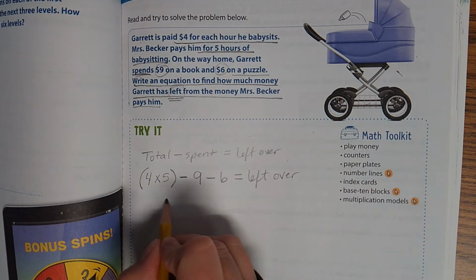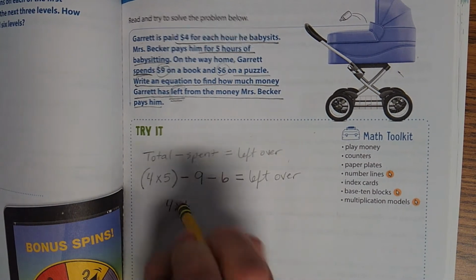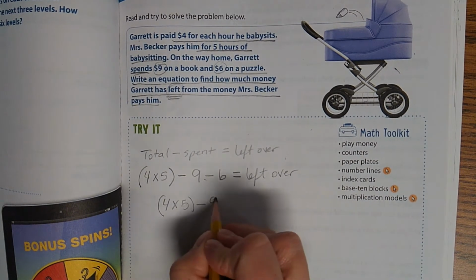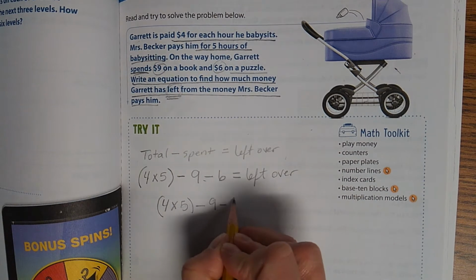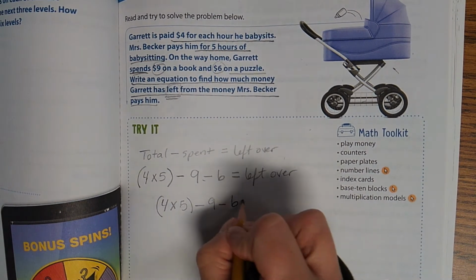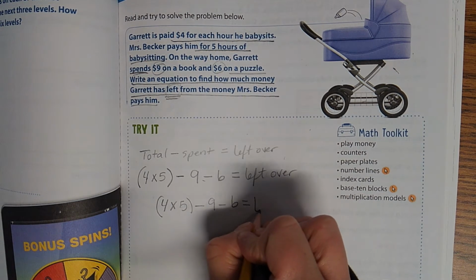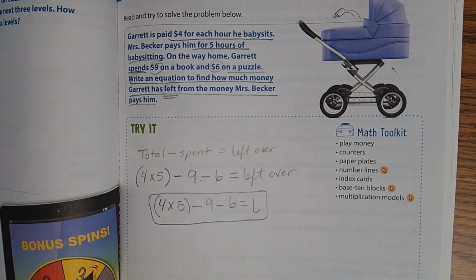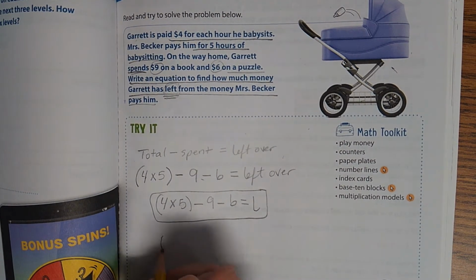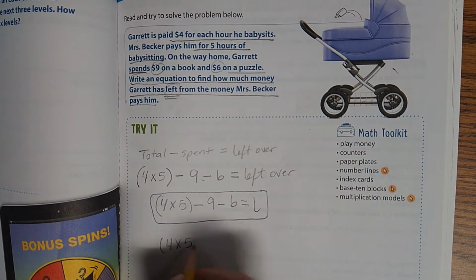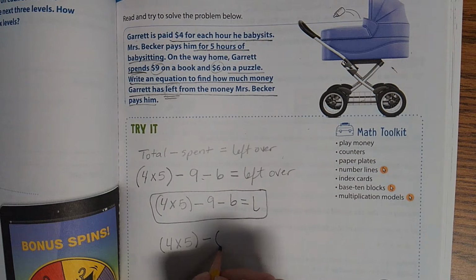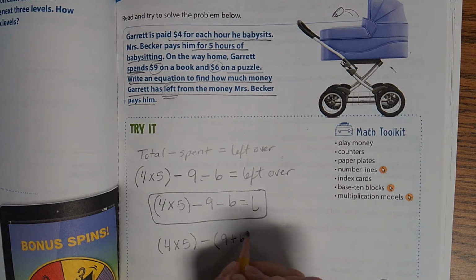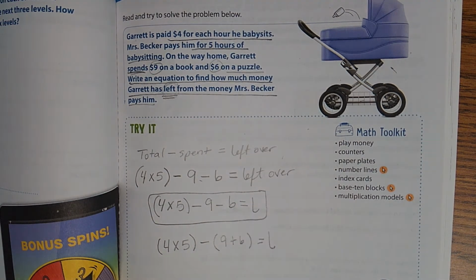So this is the equation, 4 times 5 to give us how much money he makes, minus the $9 for the book, minus the $6 for the puzzle, and that's going to equal whatever is left over. So this is the equation. Okay. You could also do total, how much he made, minus $9 for the book plus $6 for the puzzle, and that'll give us the same thing.